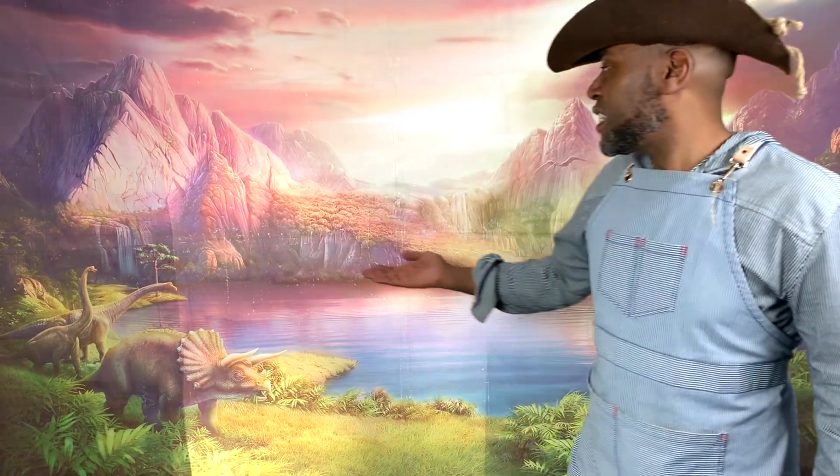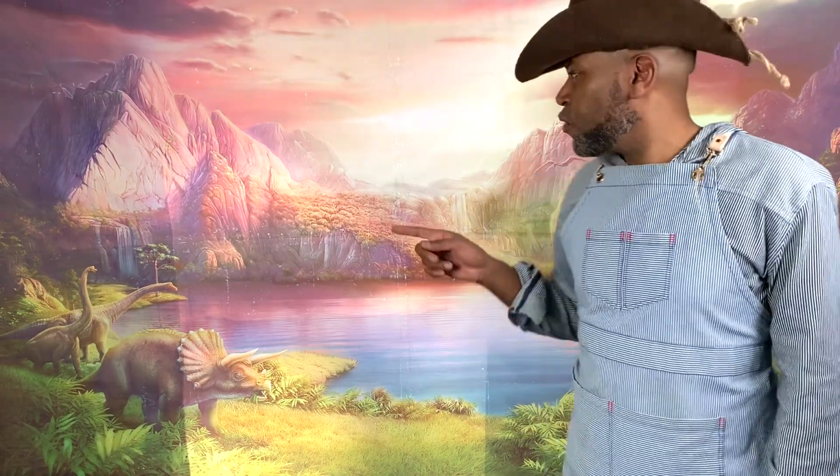Now that we have a character for our story, we need a setting, because characters need settings. So today we're going to draw a setting. Do you think that you can draw this? You think it's too hard? So let's look at the picture and see how many shapes and lines we can find.